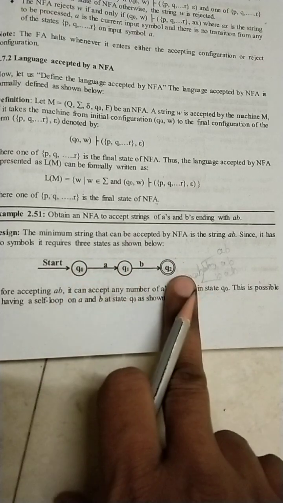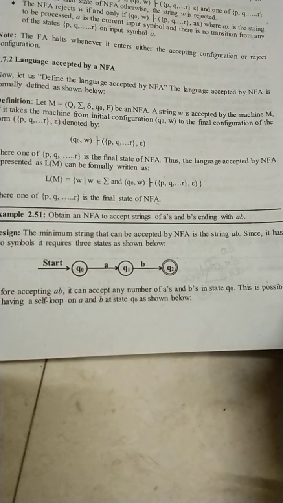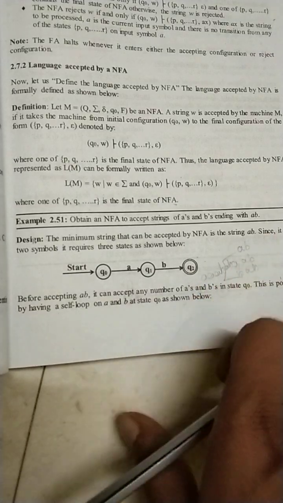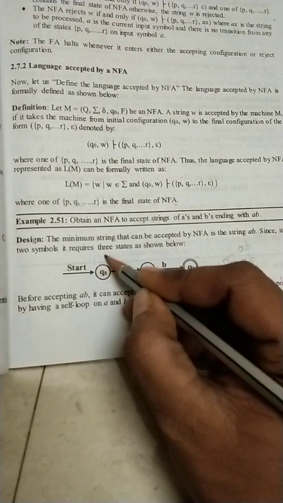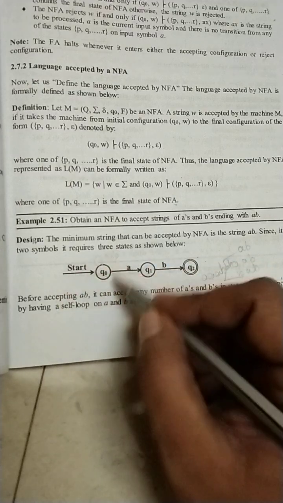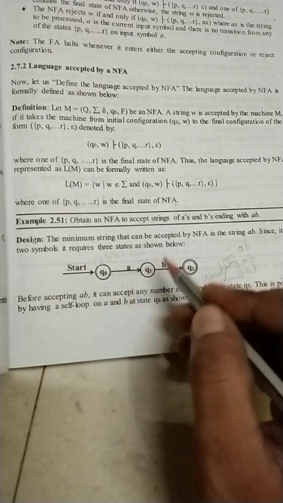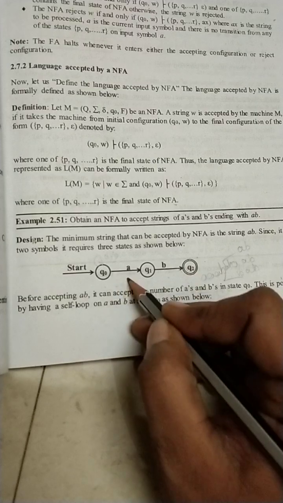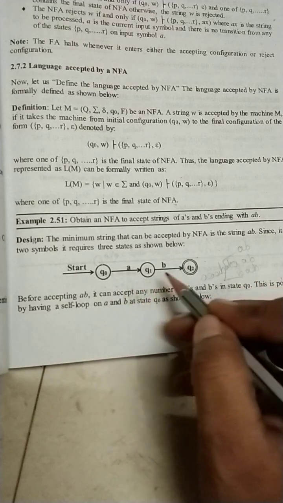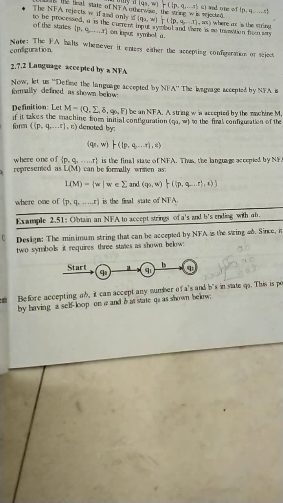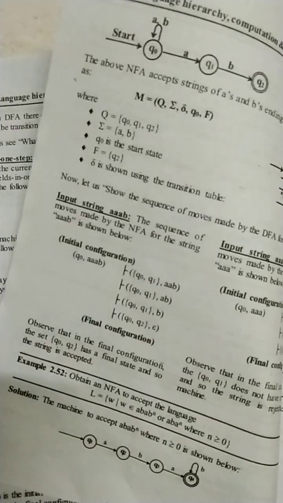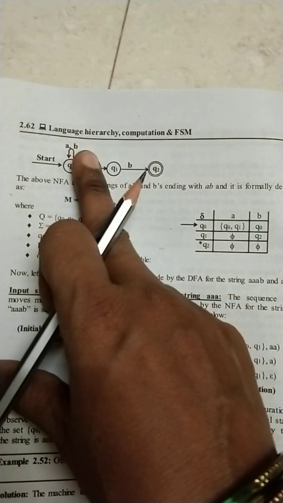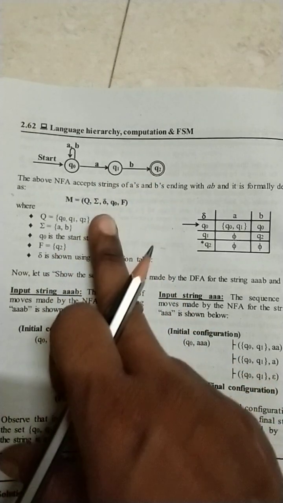Q0 is the starting state and Q2 is the final state. Now in the beginning it may contain any pattern of strings, right? It may have any pattern. So we will just loop here with A comma B. That means whatever pattern comes, it will be accepted by this language, and the rest is that it will always reach the final state after accepting A and B, ending with the string AB. So our final answer will be this one. Okay, the loop will be there with A comma B. So this is our machine.